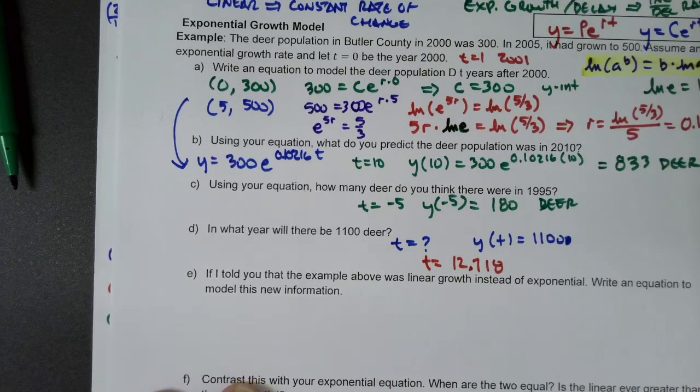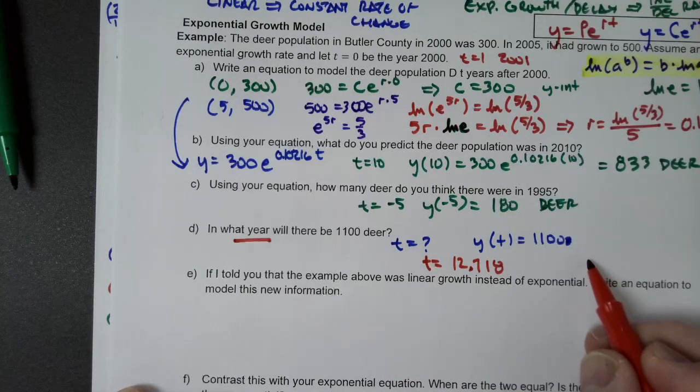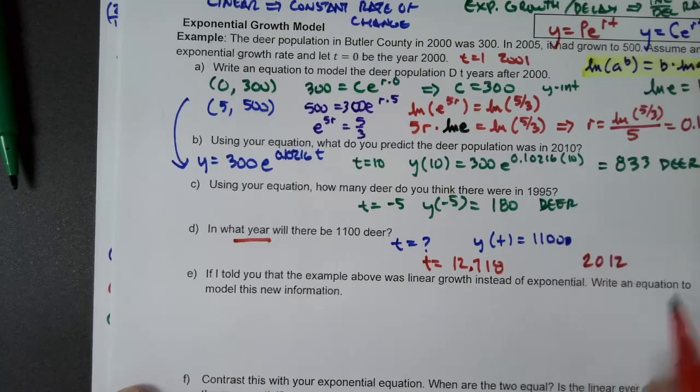Okay. Which means in what year? Of course, it's not the year 12.718. It would be sometime in the year 2012 that we reach 1,100 deer.